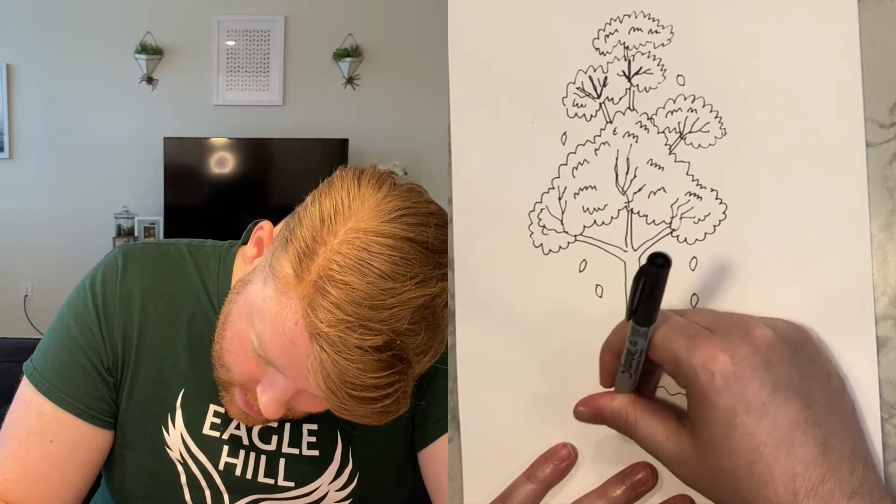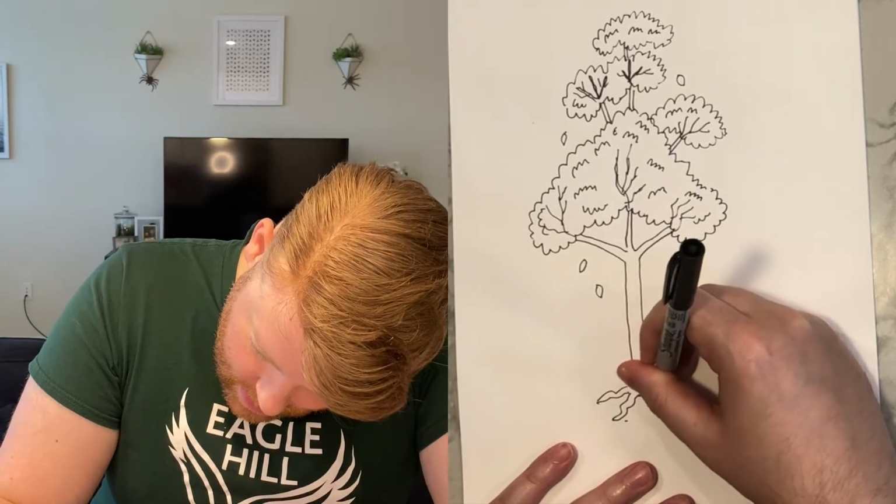And if you want to draw the roots, because those roots hold the tree into the ground, you're going to draw some wavy lines on the bottom of your tree. And then you can draw the ground by drawing that line right behind your tree.